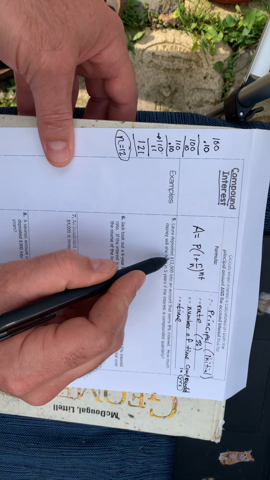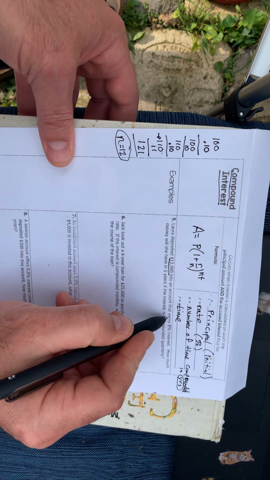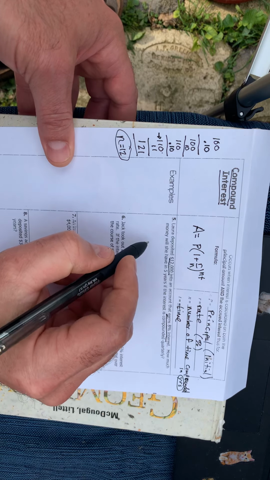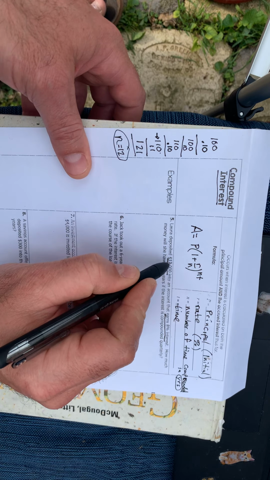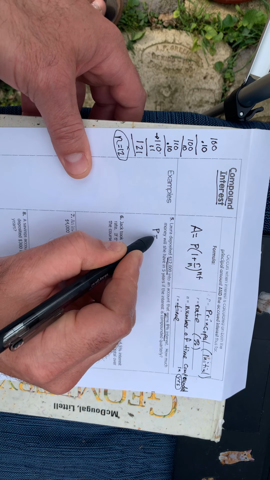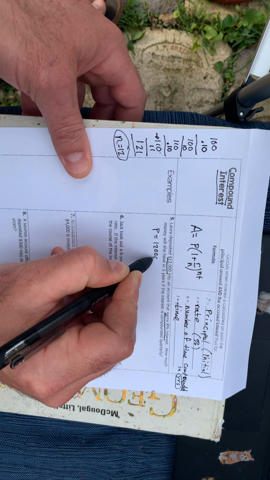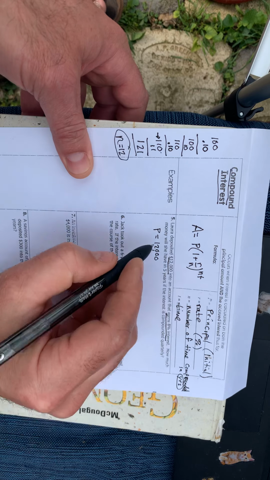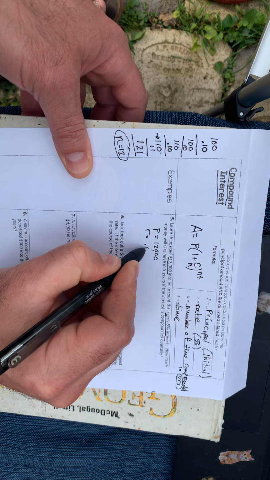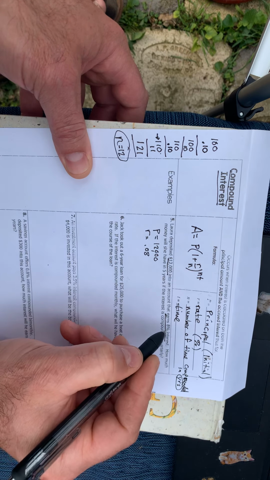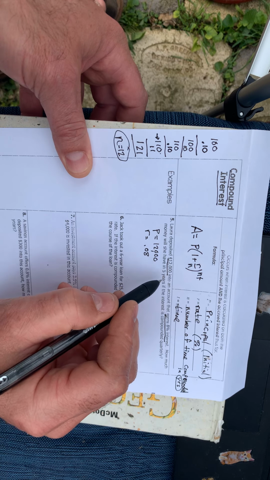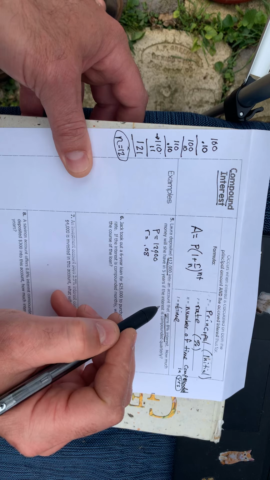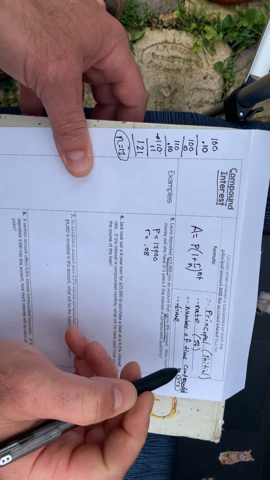So Laura deposited $12,000 into an account that earns 8% interest. And so she started with this amount, which means that your principal, your starting amount, is going to be $12,000. Your rate is going to be 8%. I'm turning it into a decimal. And let's see, how much money will she have in 5 years if the interest is compounded quarterly?